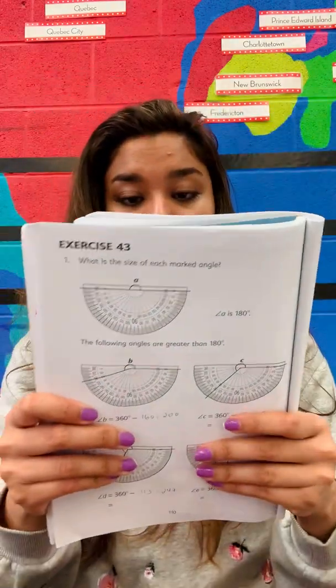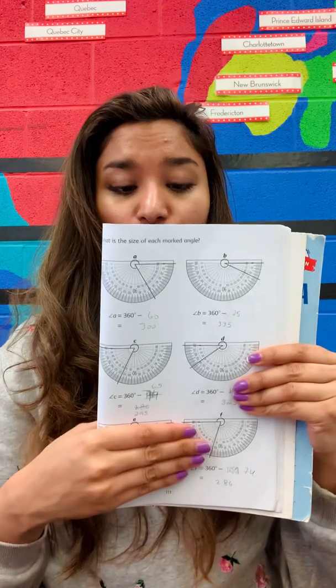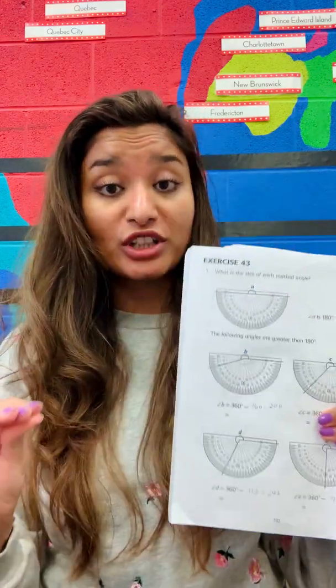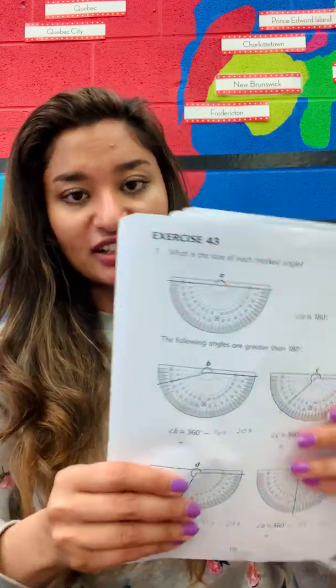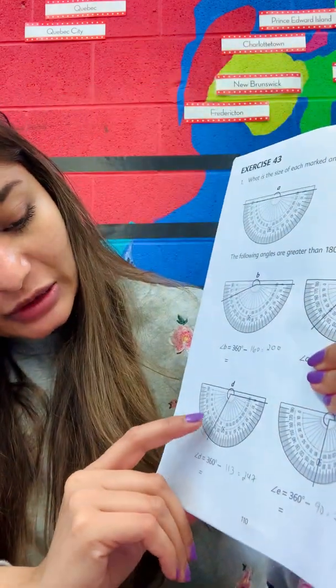Does that make sense? Okay, grade 4s, I'll do 2 more, so these 2, and then you'll go ahead and do these on your own, because I just want to make sure that you're understanding, because it's a new topic in angles, right? So let's look at this one.